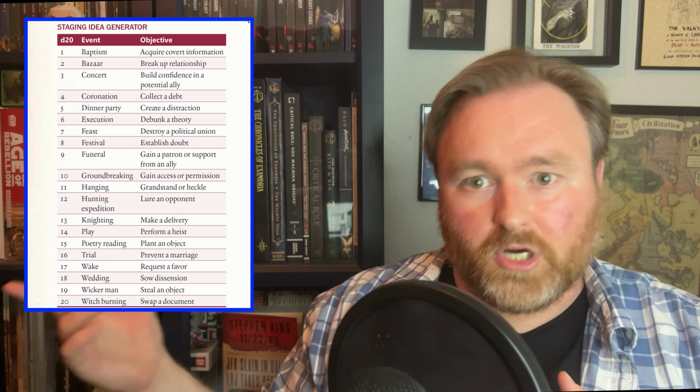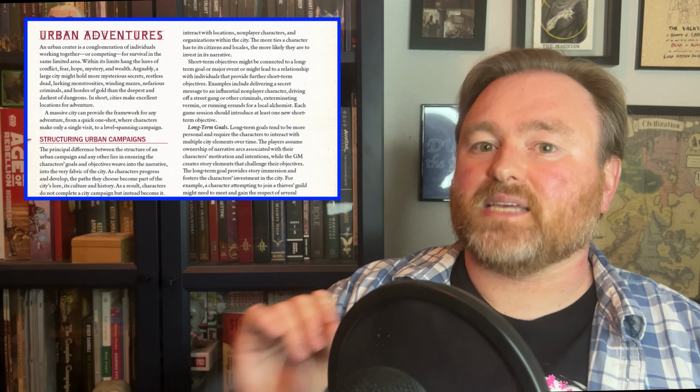Just weird that that one chart was in there, but it's fine. Then we get the section about urban adventures, including how to structure an urban campaign. I like how it breaks down what you need: short-term goals, long-term goals, a dilemma, major events, and the endgame.